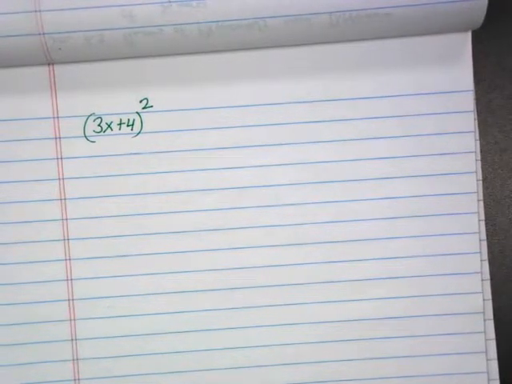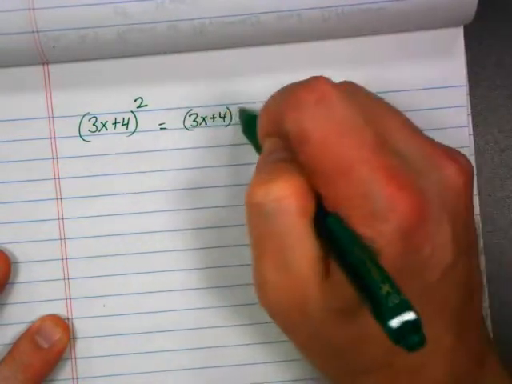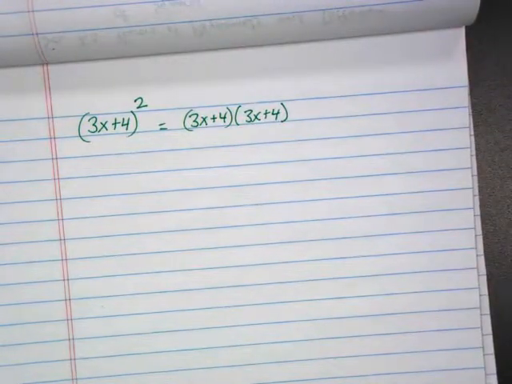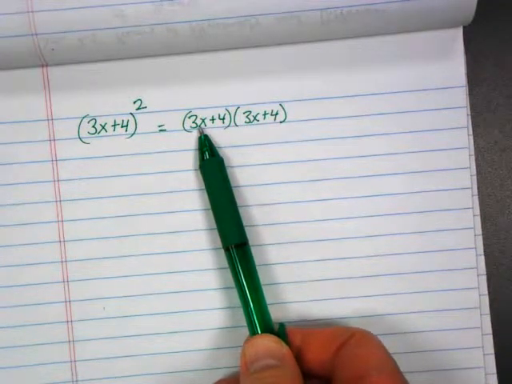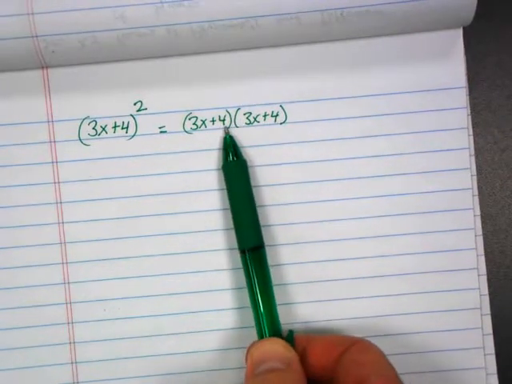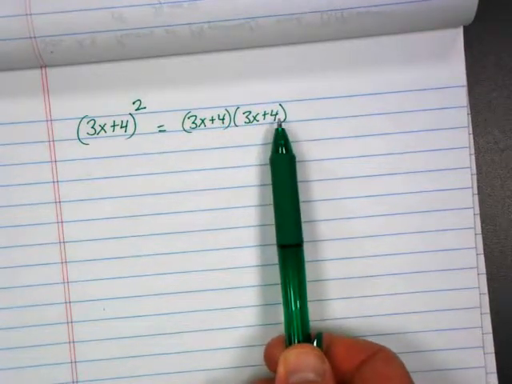Multiply by itself. That means, by definition, 3x plus 4 times 3x plus 4. That's what squaring means. Square means multiply by yourself. How do you do that? That's what we just did back in section 7.2, isn't it? We're going to take this 3x right here, and what are we going to do with it? Multiply 3x by 3x and by 4. We're going to distribute. And then I'm going to take this 4, and I'm going to distribute it. I'm going to multiply by the 3x, multiply by the 4, and I'll see what I have.